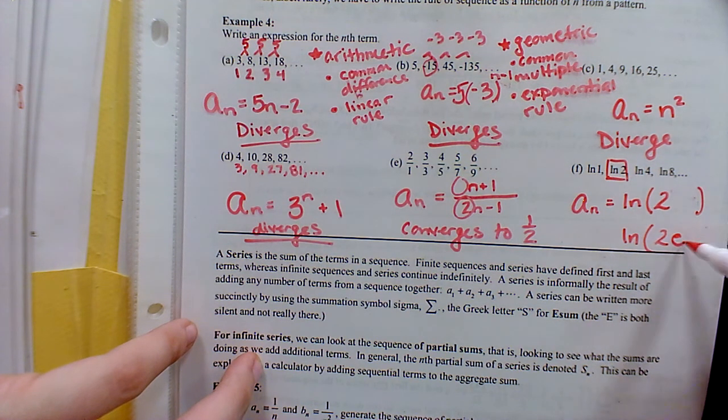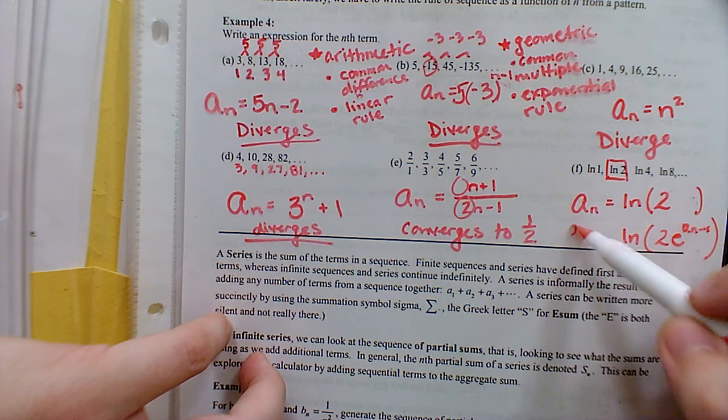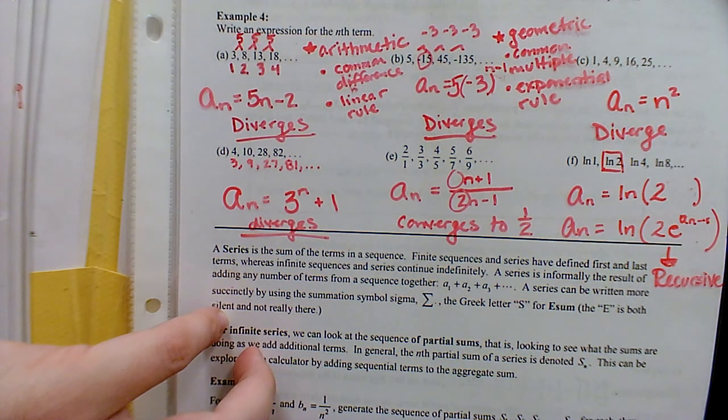E? Oh, that would get rid of it. Okay, to the a n minus 1. That would get rid of it. Yep. Okay, so you could leave it like that for I'm going to label this as recursive. That's if you want to list it in terms of a previous term.